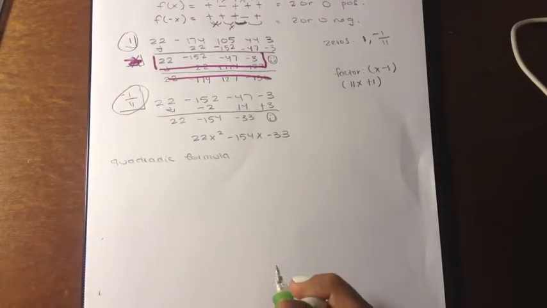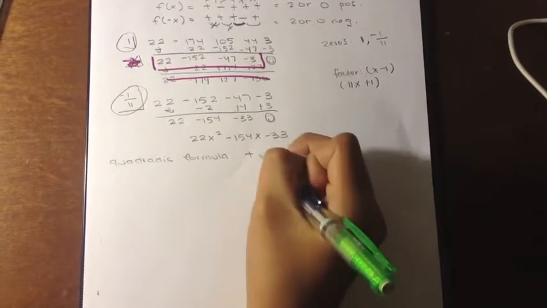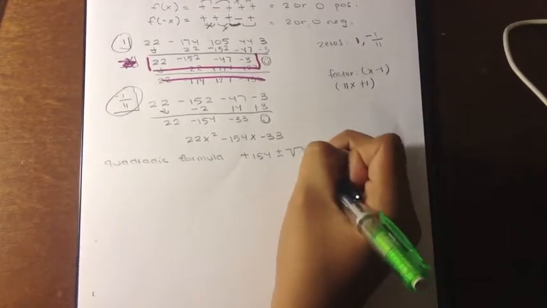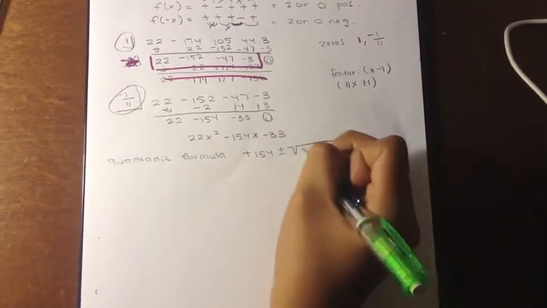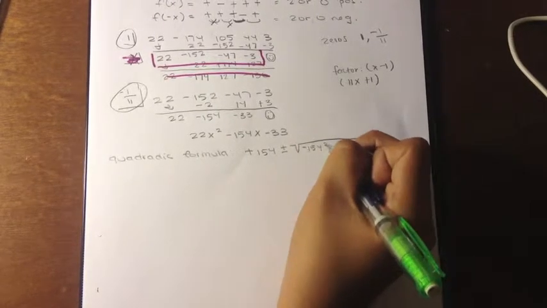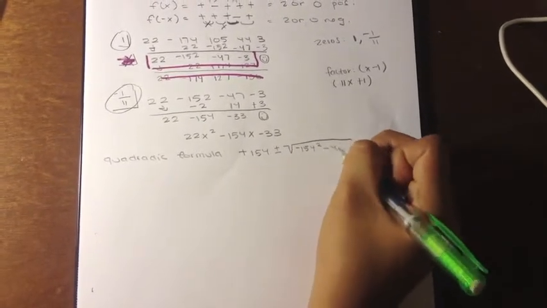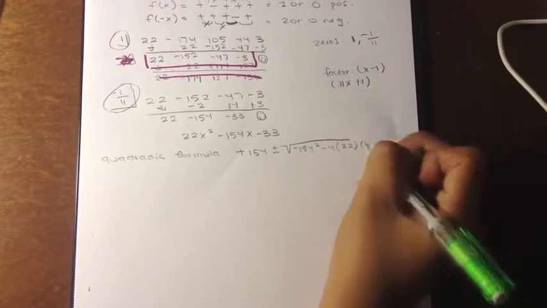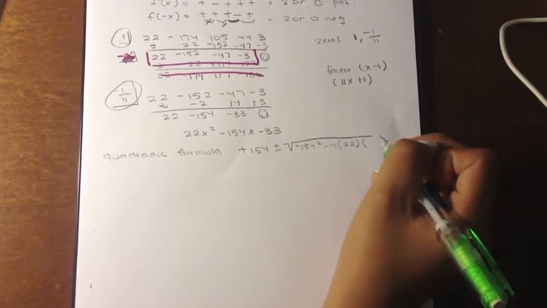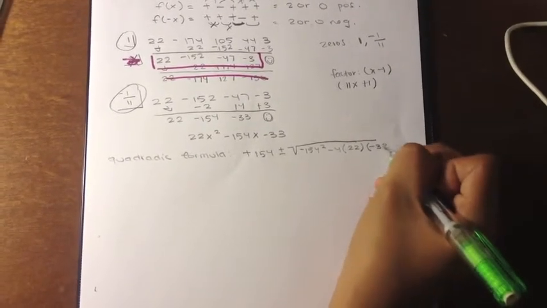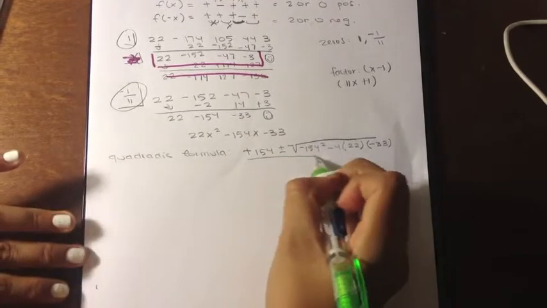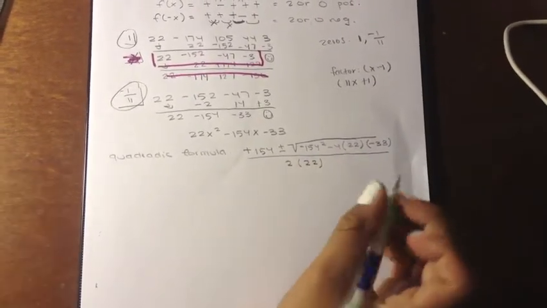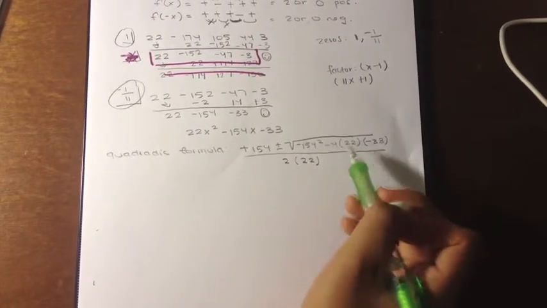It would be positive 154 plus or minus radical negative 154 squared minus 4 times 22 times negative 33, all over 2 times 22. So we're going to do this first.